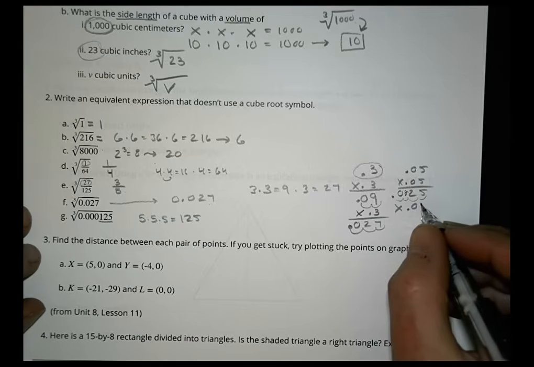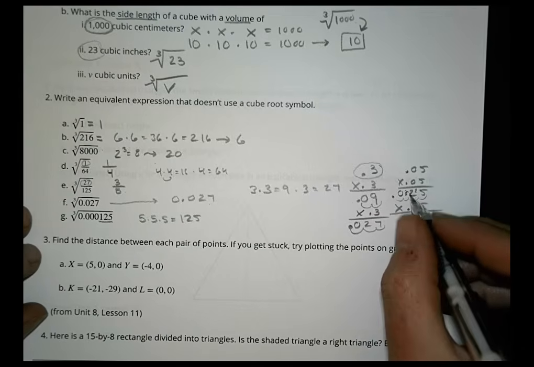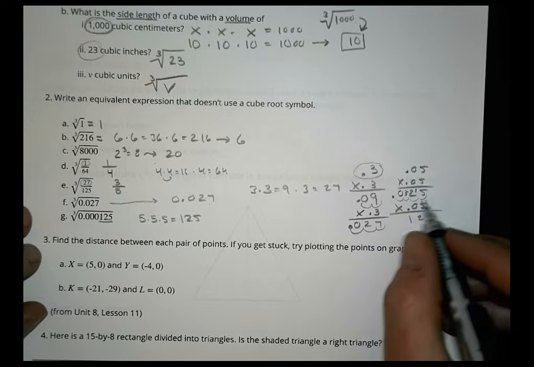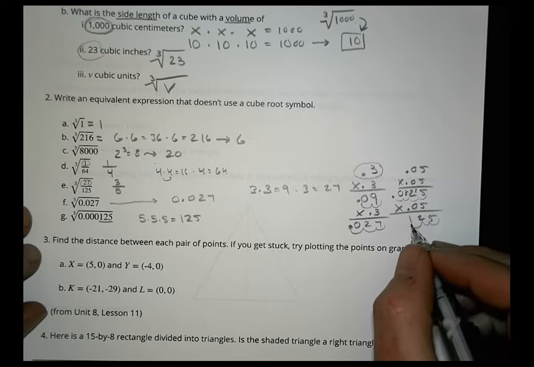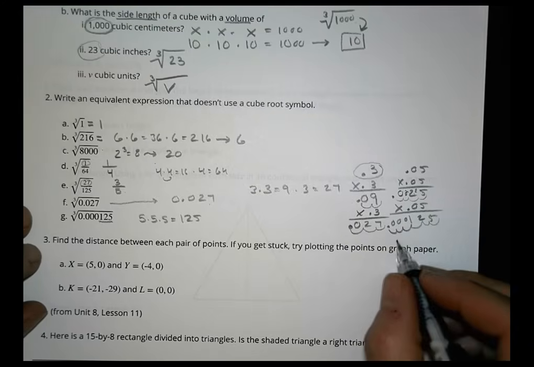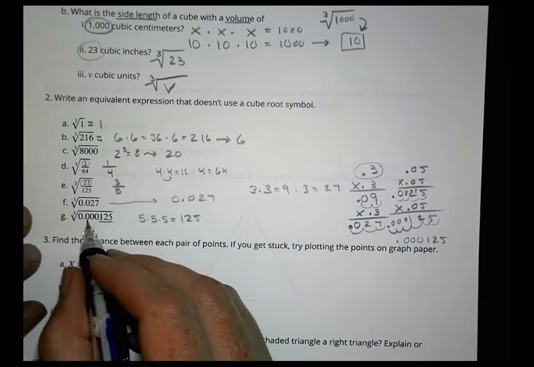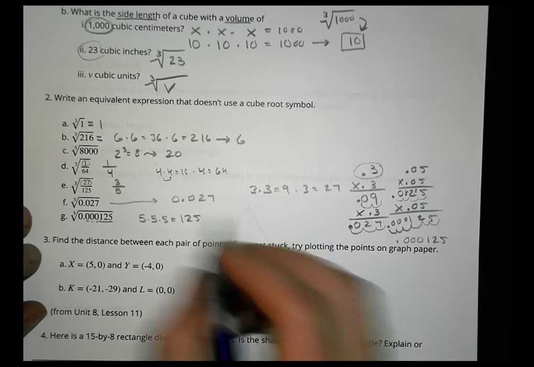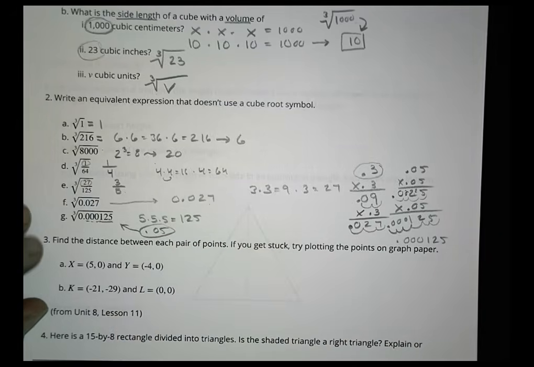Then I multiply that by 0.05, and I have 5 and 2, 12, and carry the 1, and we have 1, 2, 3, 4, 5, 6 places behind the decimal. So I end up with 0.000125, which matches. So indeed, we're going to do 0.05 for an answer for that one.